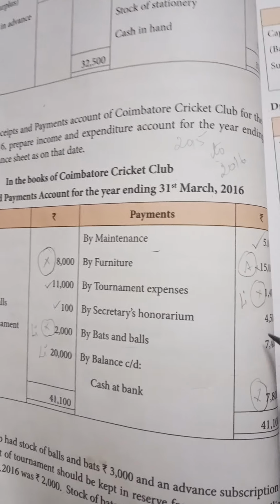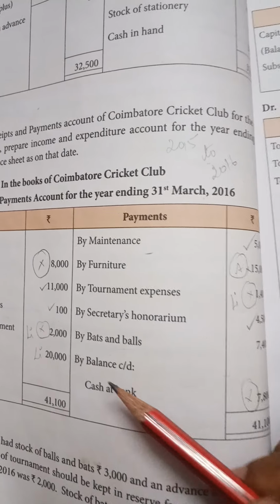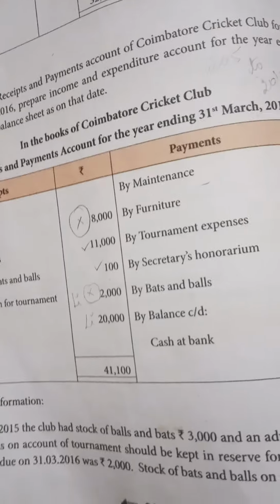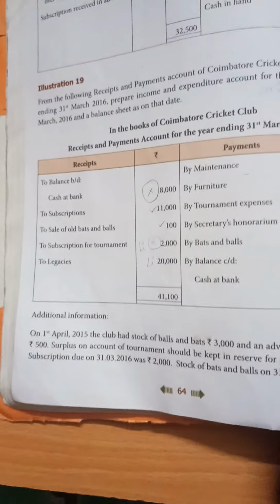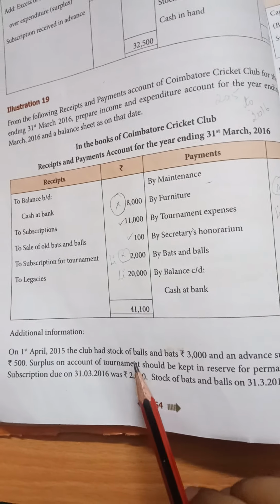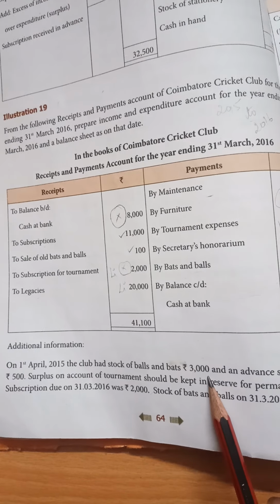Secretary's honorarium will be shown in the expenditure, that is, income and expenditure. Bats and balls purchased should also be shown in the income and expenditure account. Then we have certain additional information. On 1st April 2015, the club had stock of balls and bats of rupees 3000. That is, this is your opening stock.